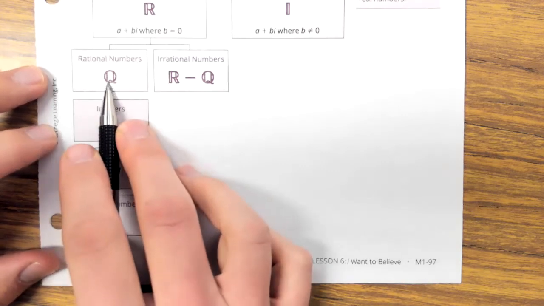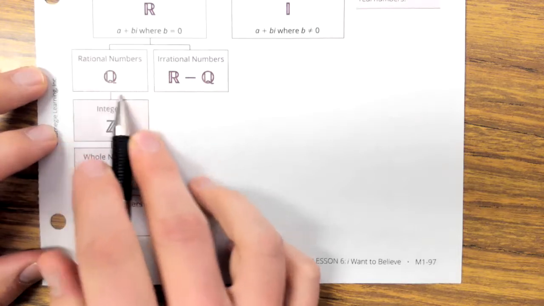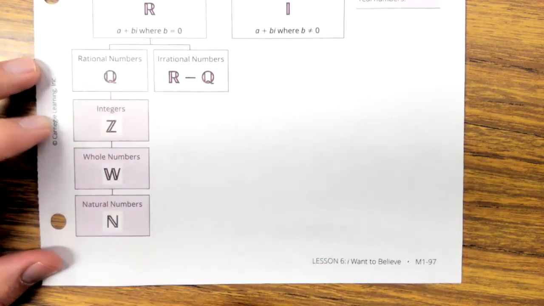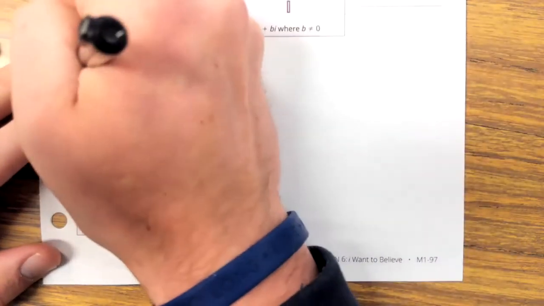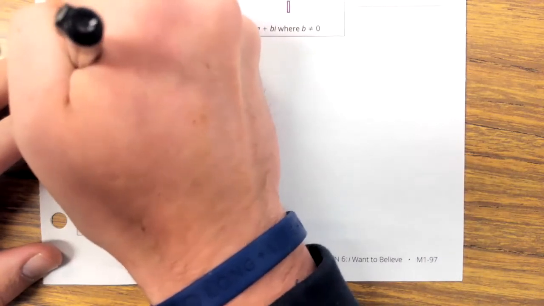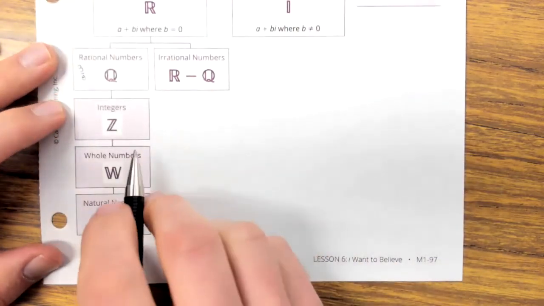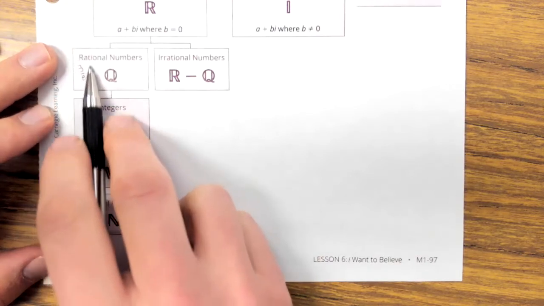Now, rational numbers are things that you can express as a fraction. So an example of a rational number could be 3 divided by 8. That's a rational number because it can be expressed as a ratio, right?